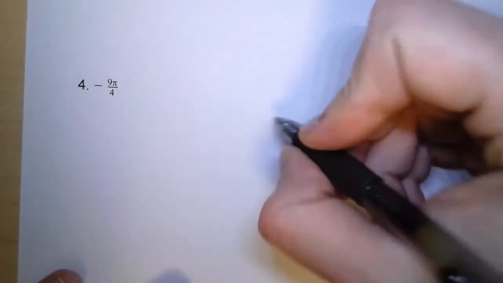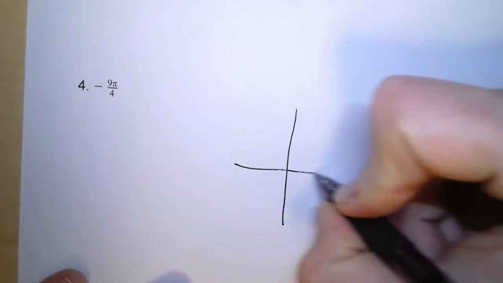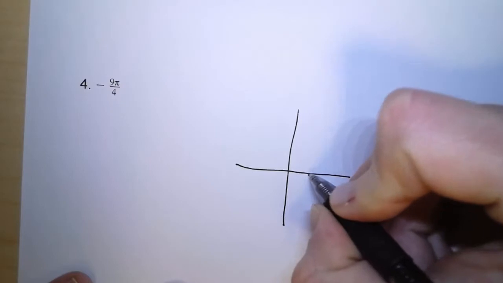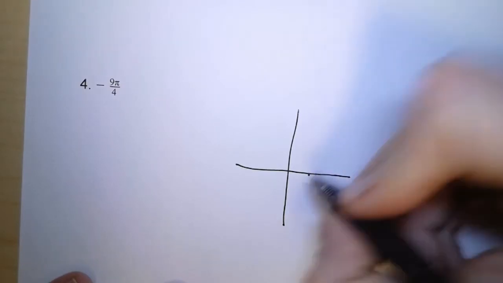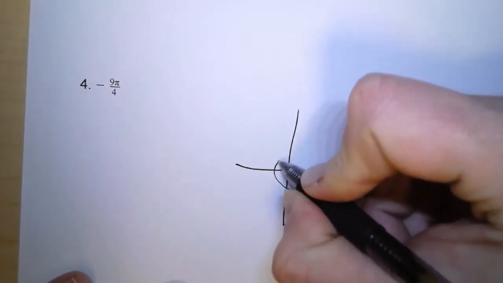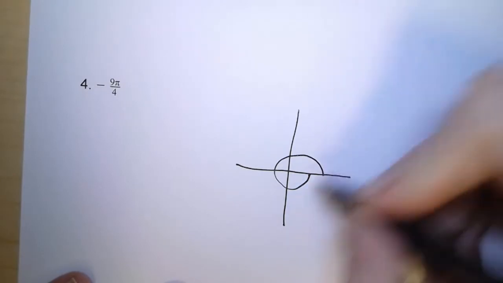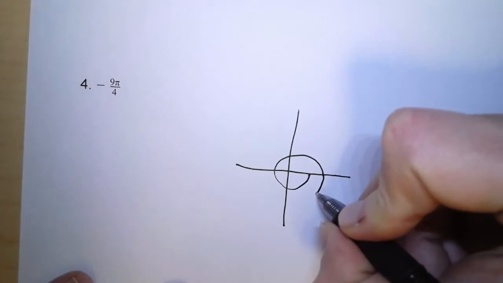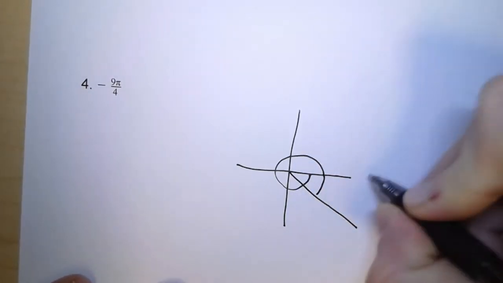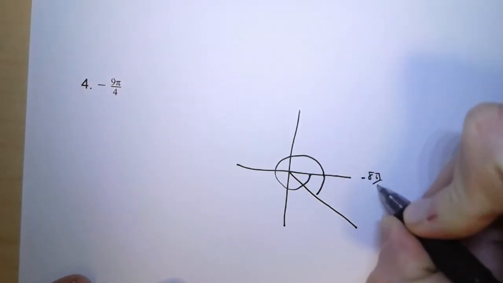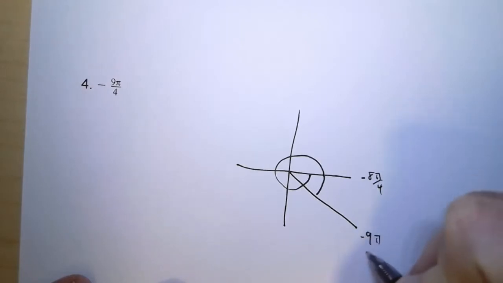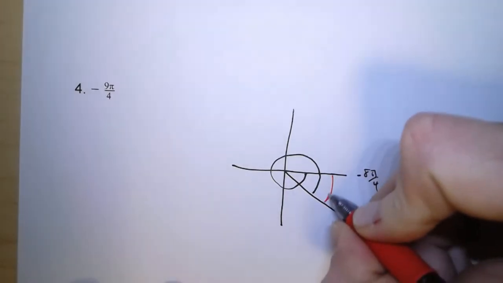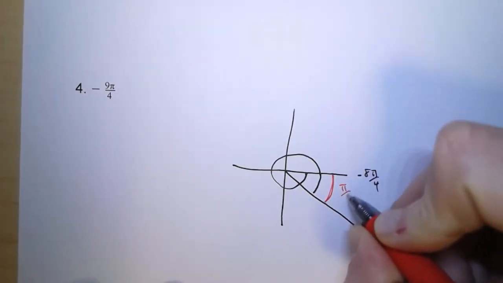And for this last one, we have negative 9 pi over 4. So we're rotating in the negative direction. So negative 9/4. Well, that's more than a whole rotation, because that would be negative 2 pi or negative 8 pi over 4. So we're actually going a little bit more. This is negative 8 pi over 4. This is negative 9 pi over 4. So in between them is our reference angle right there, which is pi over 4.